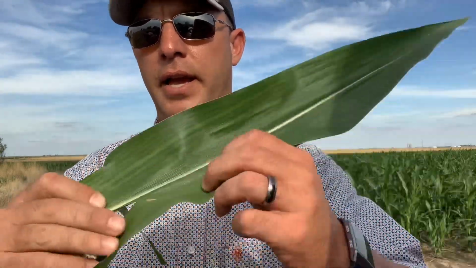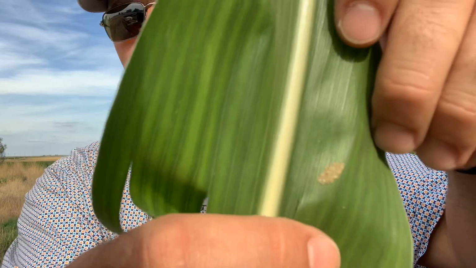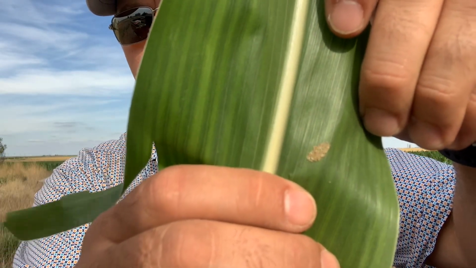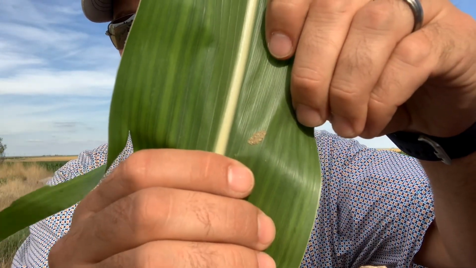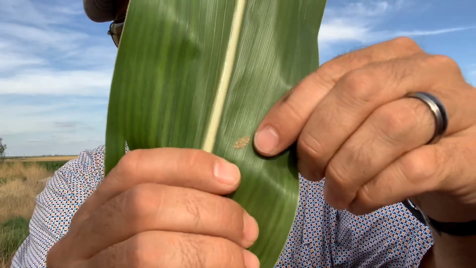What I will show you here is right here on this leaf, we've got a western bean cutworm egg mass that's probably a few days old. You see how it's kind of turning brownish or gray.